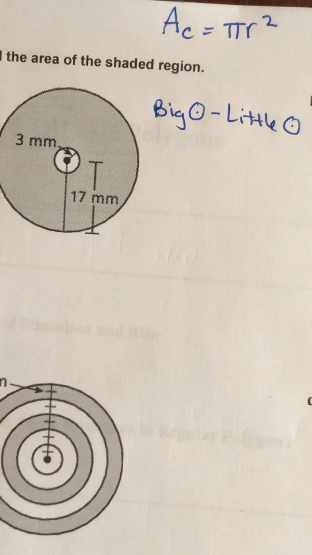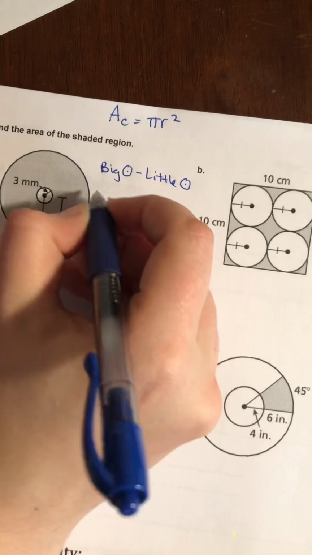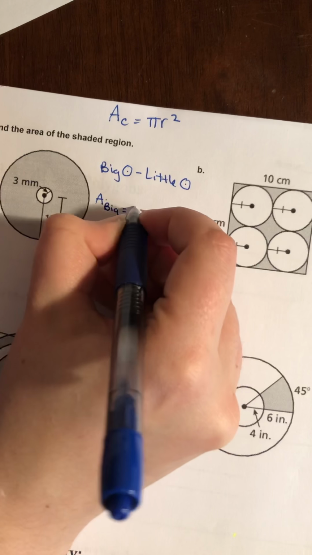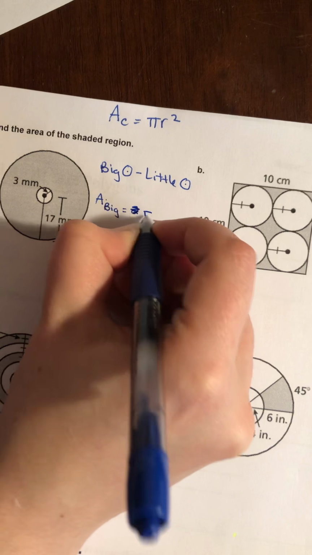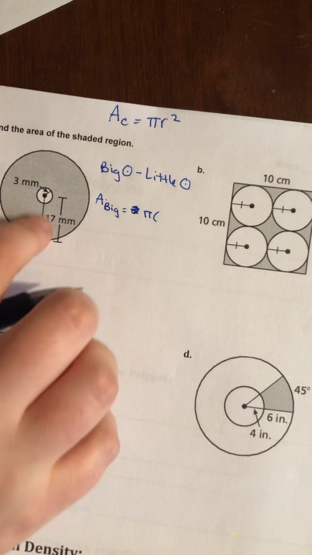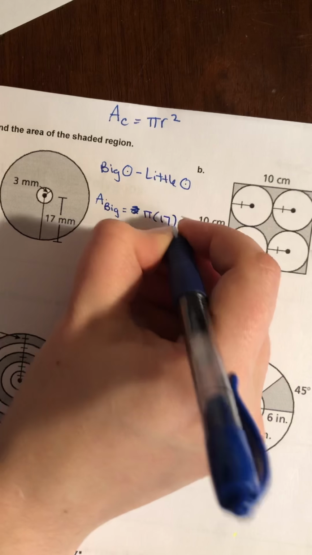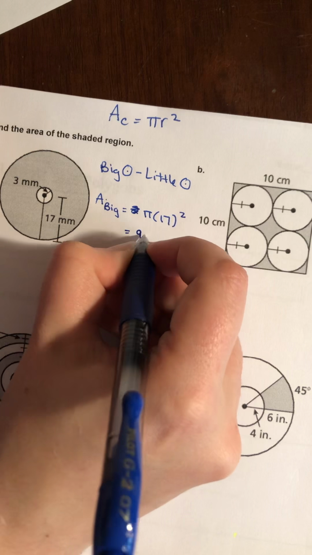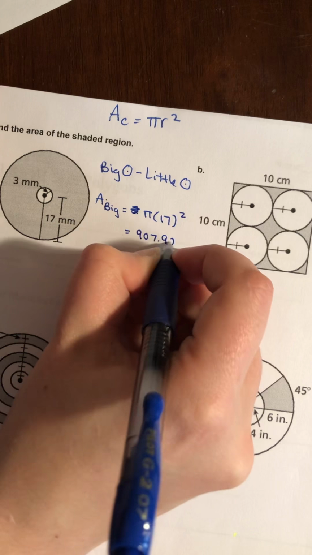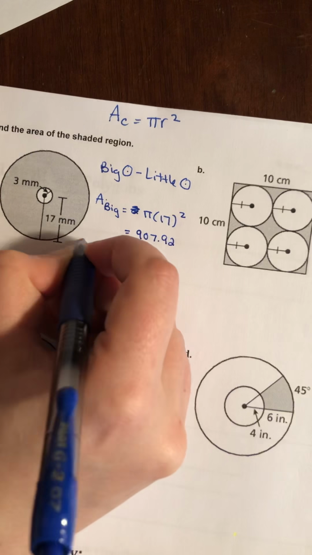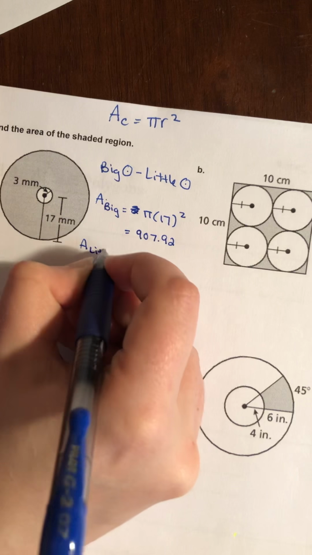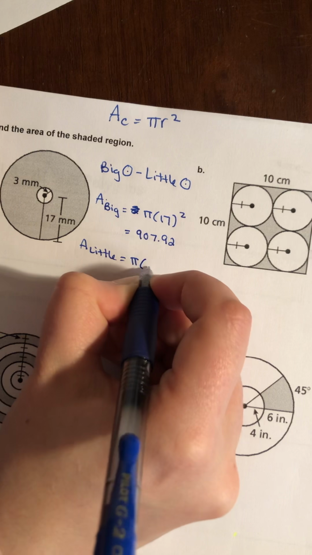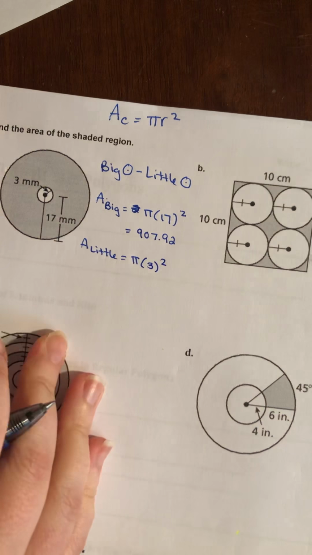Now, the area of the big circle would be pi r squared. The radius of the big circle is 17. And that gives me 907.92. The area of the little circle, pi r squared, is pi 3 squared.